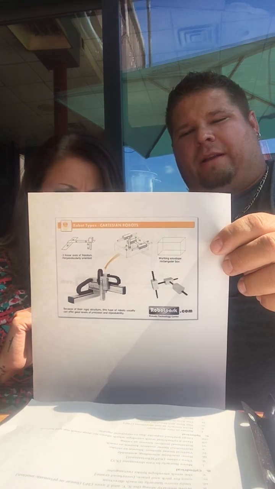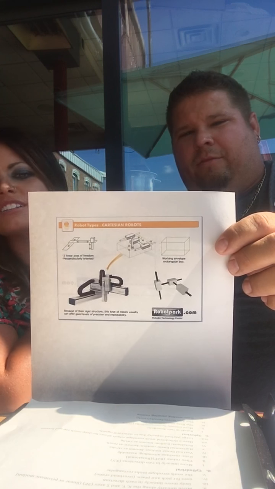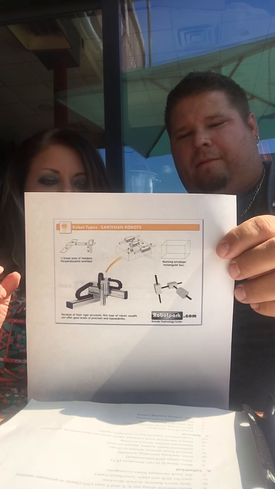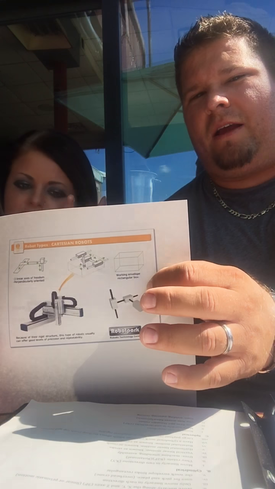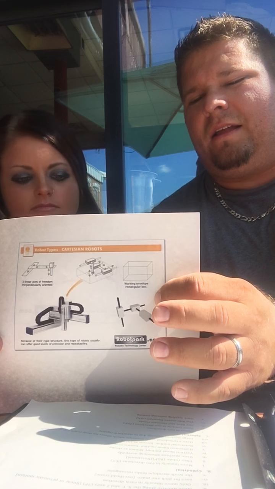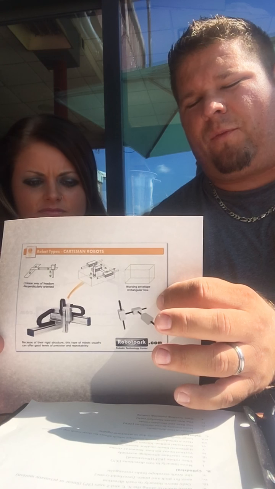Here you go, your example of rectangular is right here. Rectangular is basically the same thing as it means. As you can see right here, it moves in 3 axes, your X, Y, and Z, which is your left, right, up, and down.